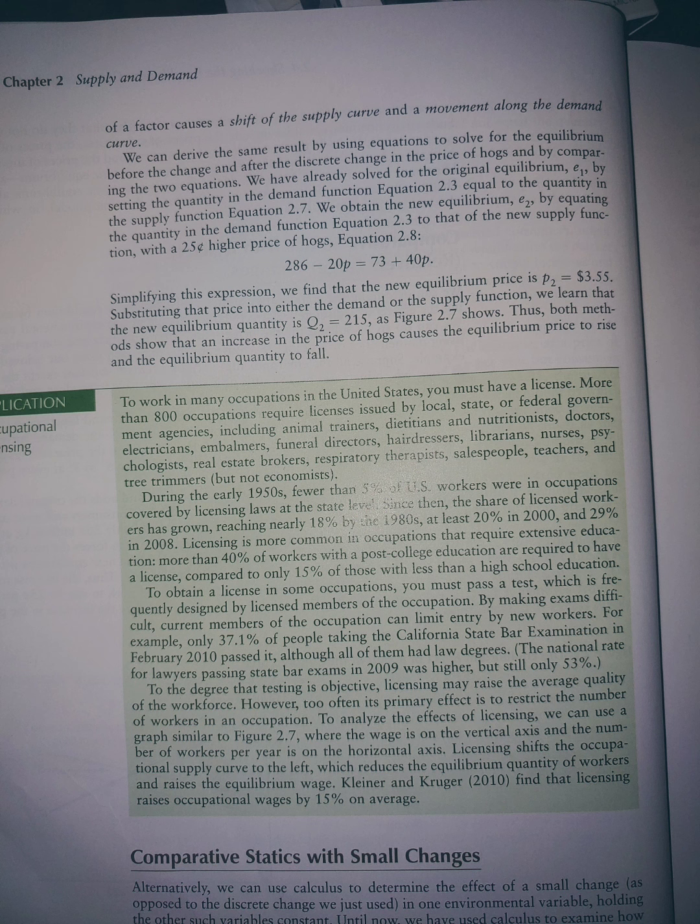The national rate for lawyers passing the state bar exams in 2009 was higher, but still only 53%. To the degree that testing is objective, licensing may raise the average quality of the workforce. However, too often its primary effect is to restrict the number of workers in an occupation.